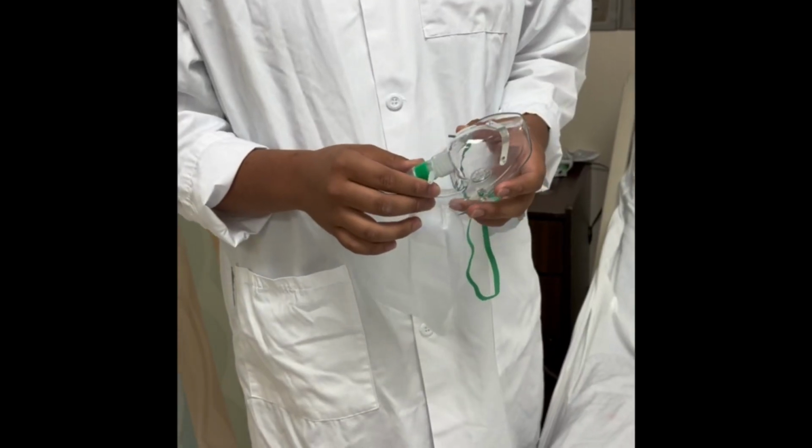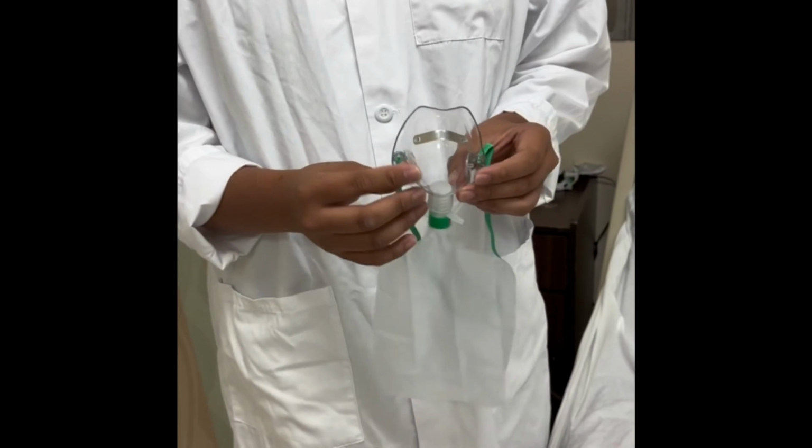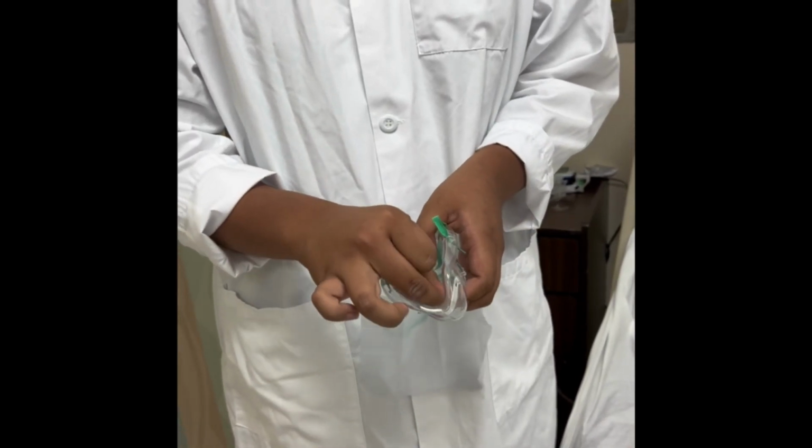Alright, we're going to be going over the equipment we use for this treatment. First, we have the non-rebreather mask. This also doubles as a partial rebreather once you take off the valves you see here.